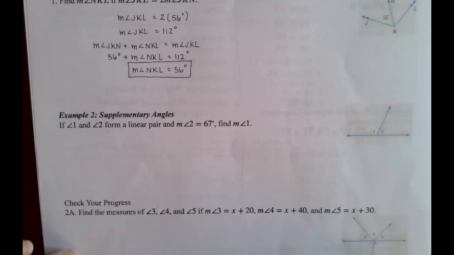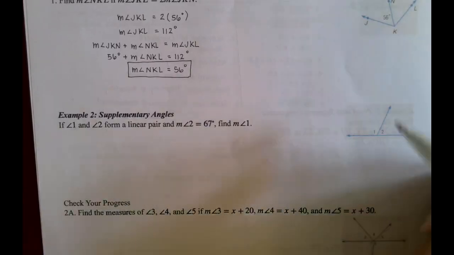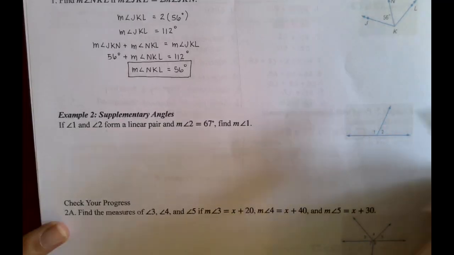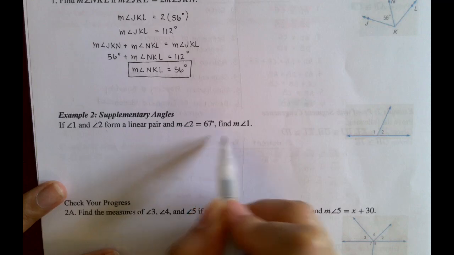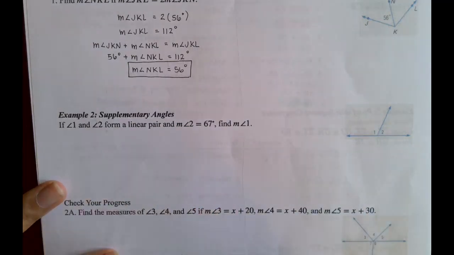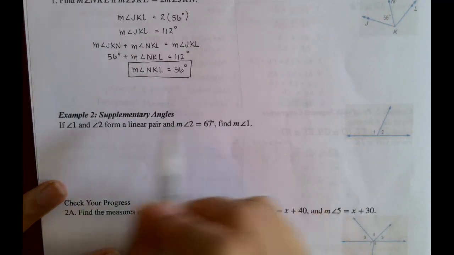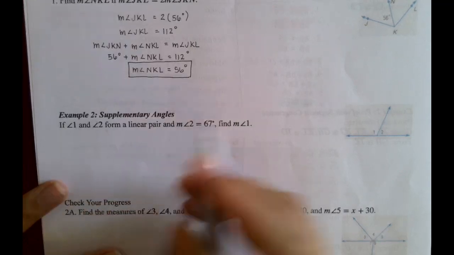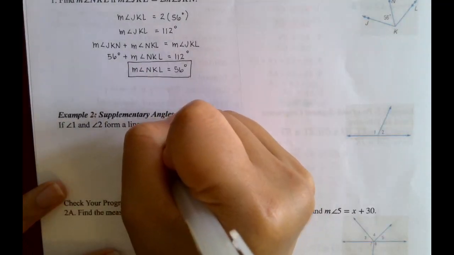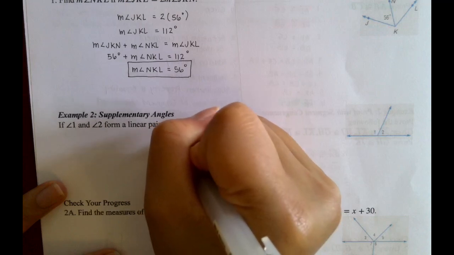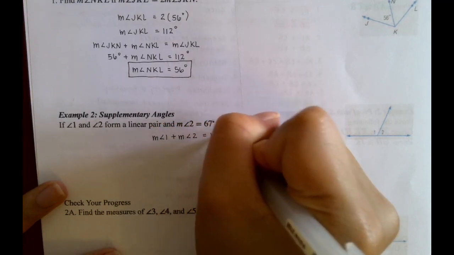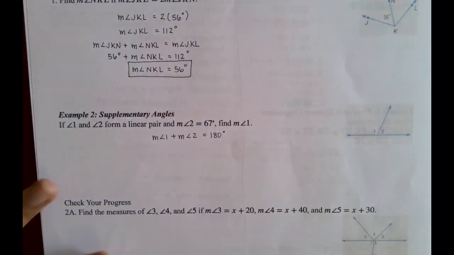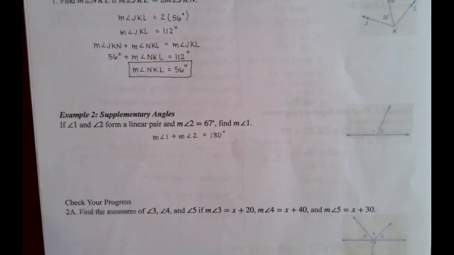So next here, if angle 1 and angle 2 form a linear pair and measure of angle 2 is 67 degrees, we want to find the measure of angle 1. So first thing, if they form a linear pair, their angle measures should add up to 180. And the reason for that is because of the linear pair postulate. Linear pairs add up to 180.